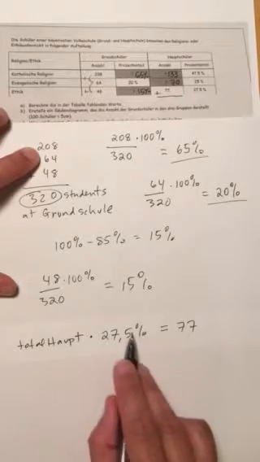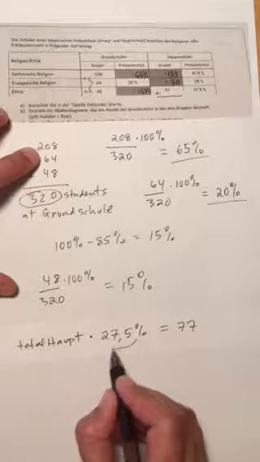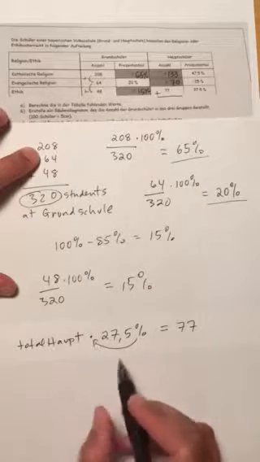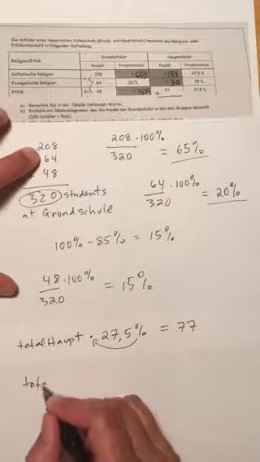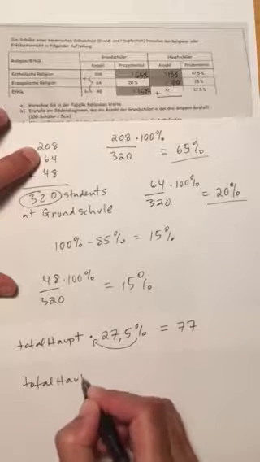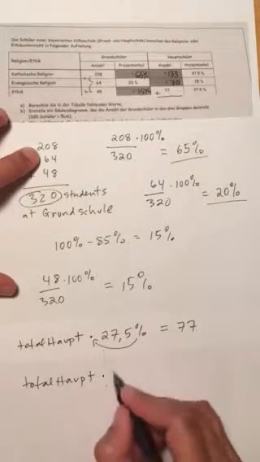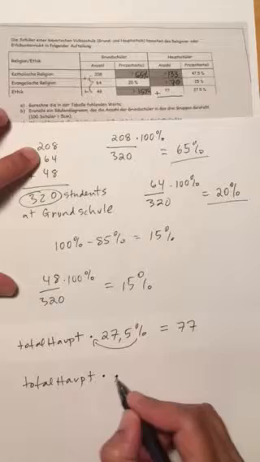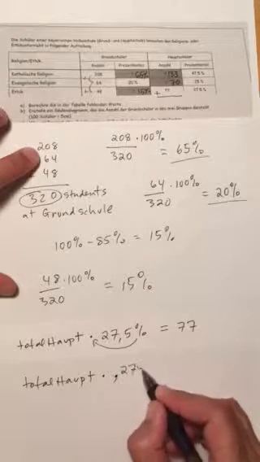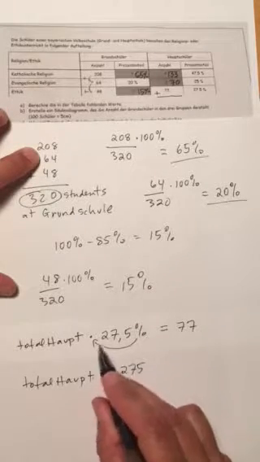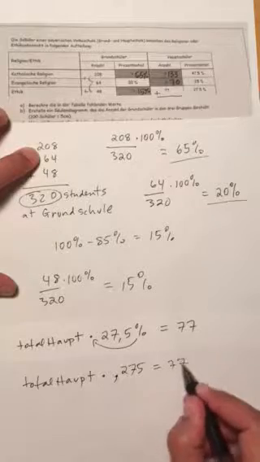In order to multiply by a percent, you have to move the decimal place over, so that's going to be the total Hauptschule times point, or in German the comma, 275, so this moves over 2 places, equals 77.